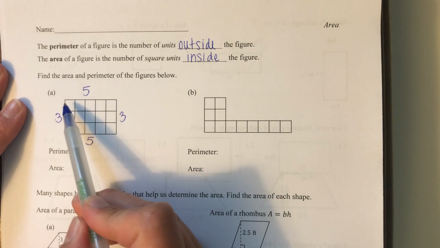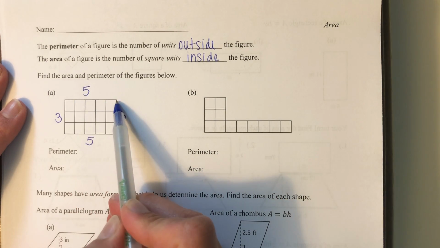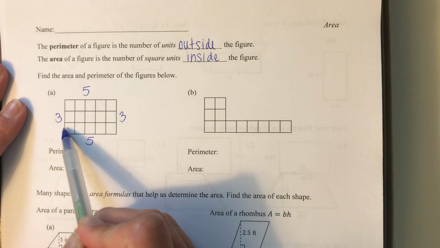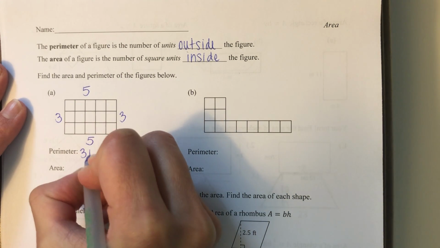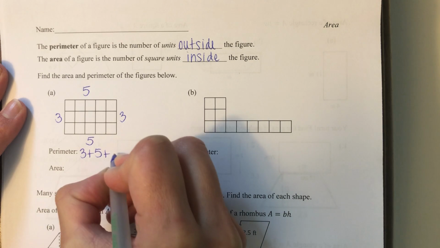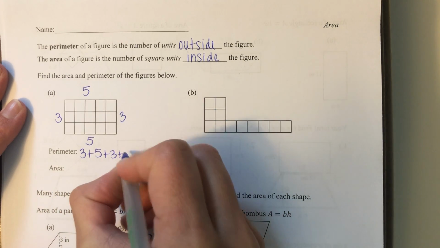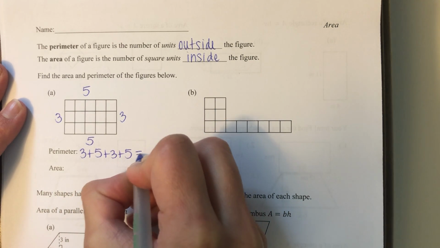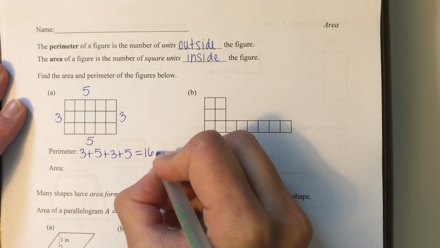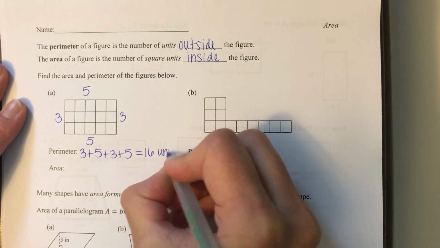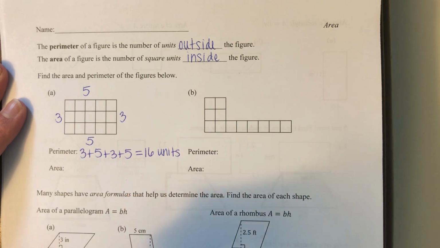So think about if you were walking around this shape, how long it would take you to get all the way around. Now we're going to add all these up. And we get 16. Perimeter is just regular units, and we're going to leave it just like that. If they gave us centimeters or inches, we would use that unit instead.